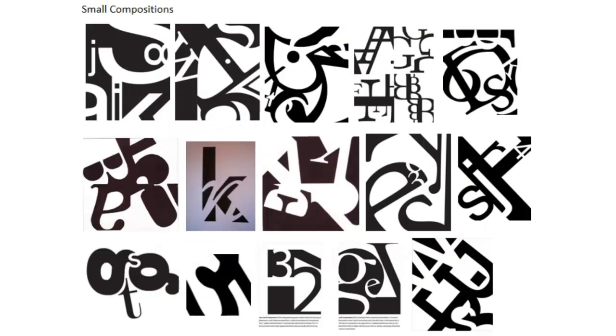Here are some examples of small compositions and what you can do. Most of these are done using just simple rotated letters that are white or black. The reason there's such an abundance of these is because this is an extremely common exercise for graphic designers, to get acquainted with the design qualities of letters and how to place letters.